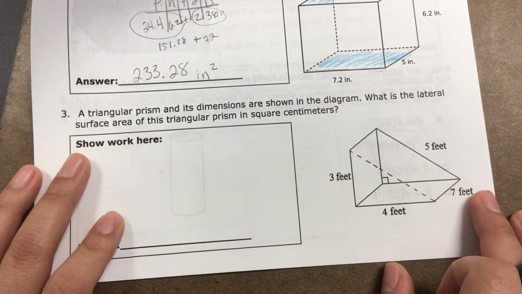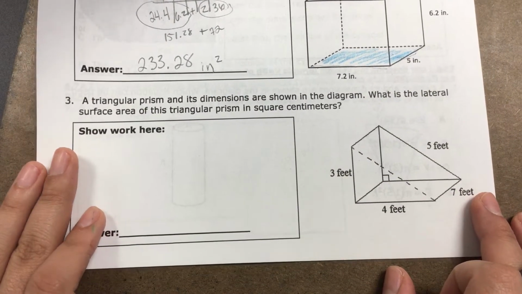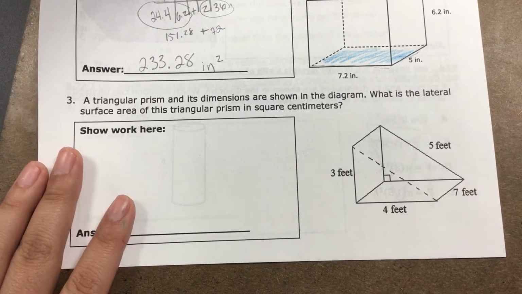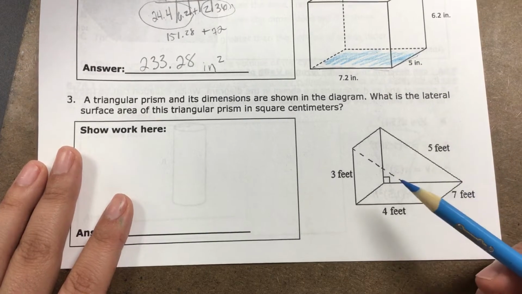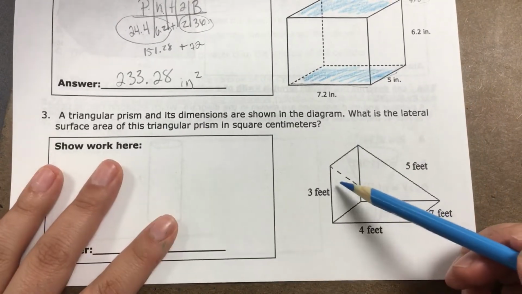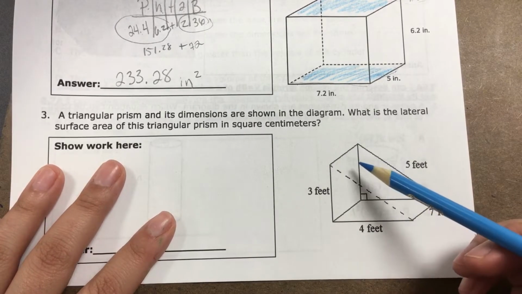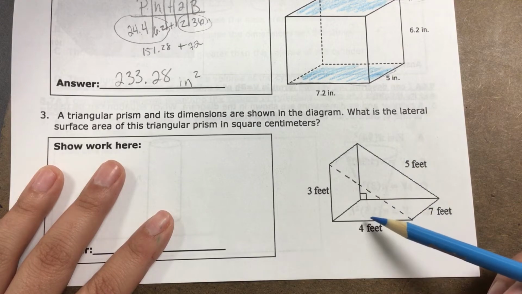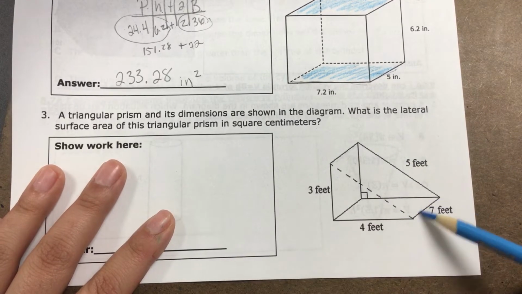The triangular prism and its dimensions are shown in the diagram. What is the lateral surface area of the triangular prism in square centimeters? So again, we're going to identify our bases. We're looking for the ones that are parallel. Here we had multiple options. Here we only have one option. So this rectangle right here is not parallel to this one. If we look, they meet right here at this edge. It's not parallel to this one down here. They meet down here at this edge.